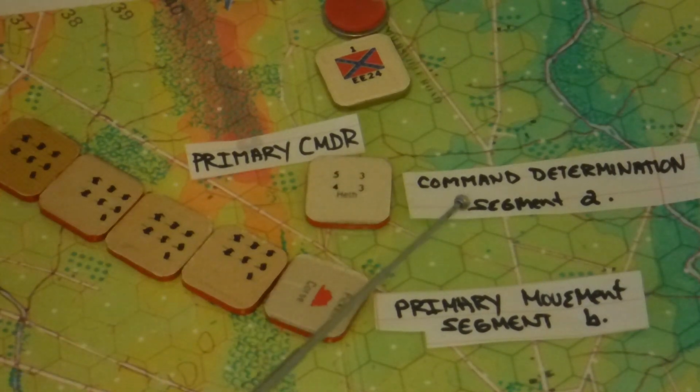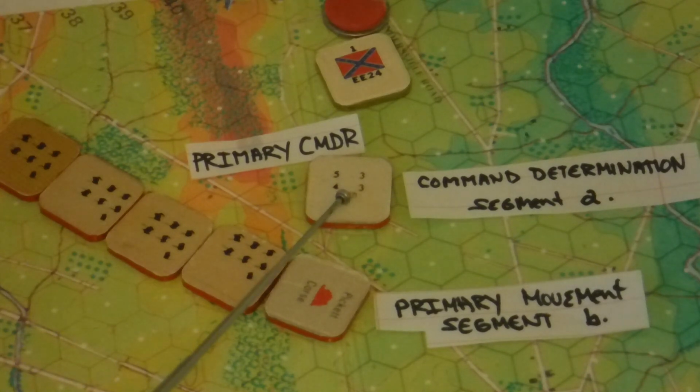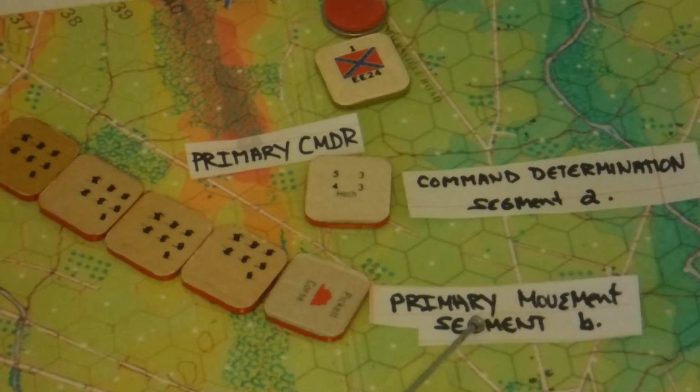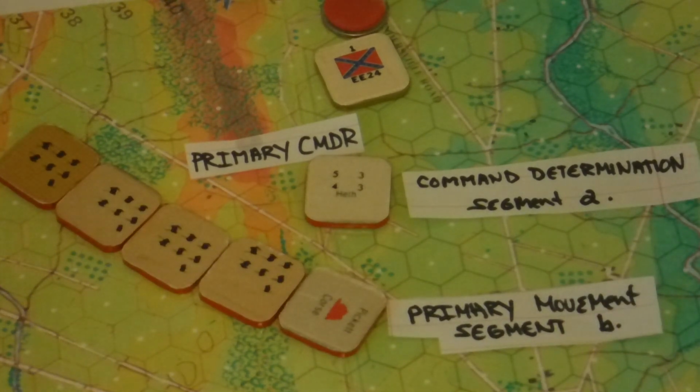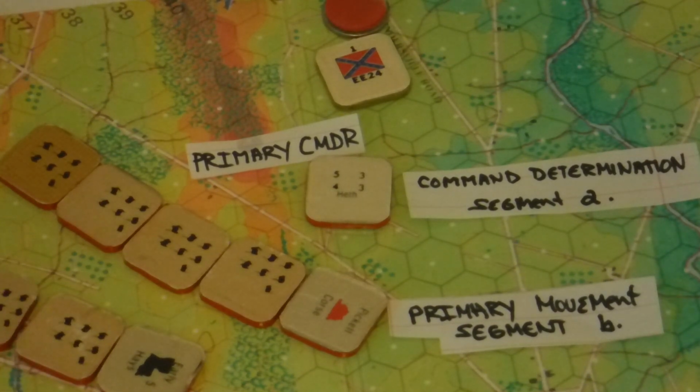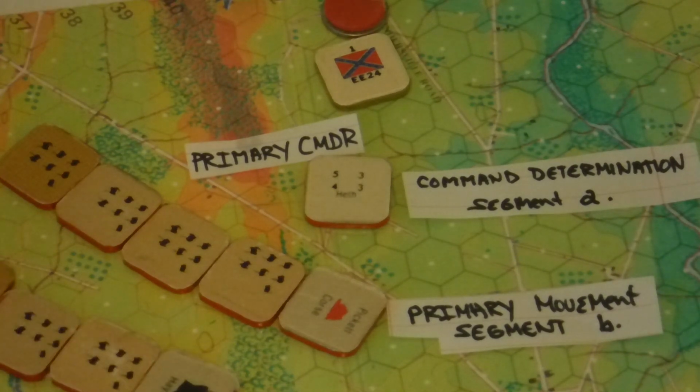The command determination segment. I picked Heath as a primary commander. Then I went to the primary movement segment. I moved his men after I checked the activity table. Found out that he has a default of 8 activity points. They moved.